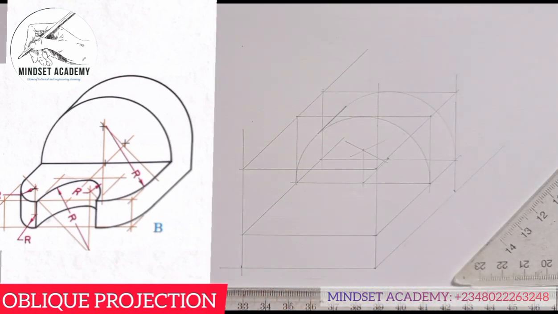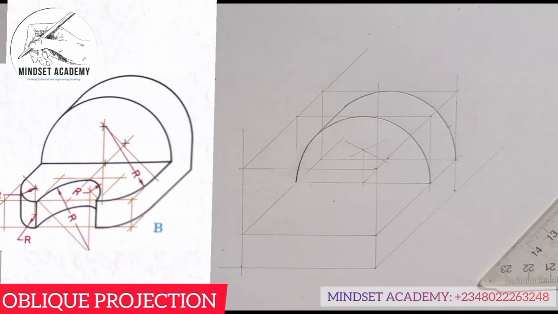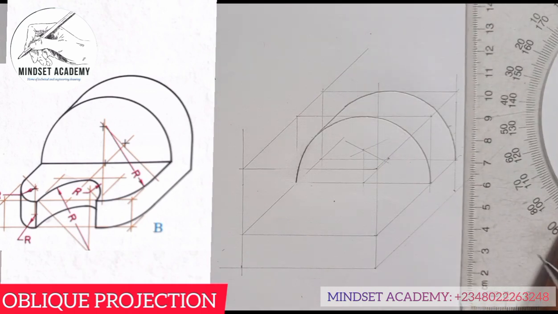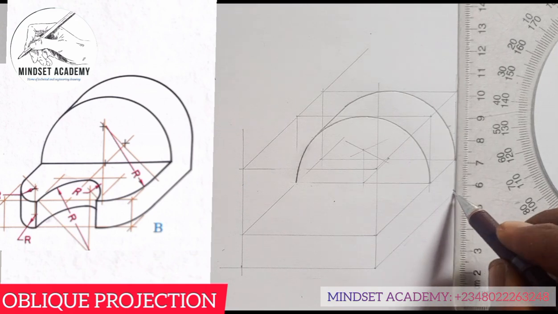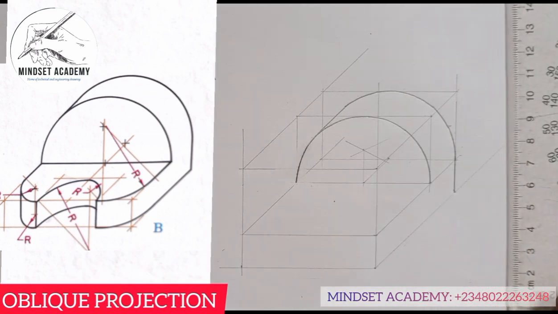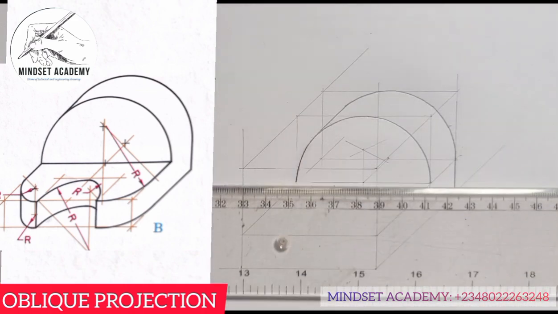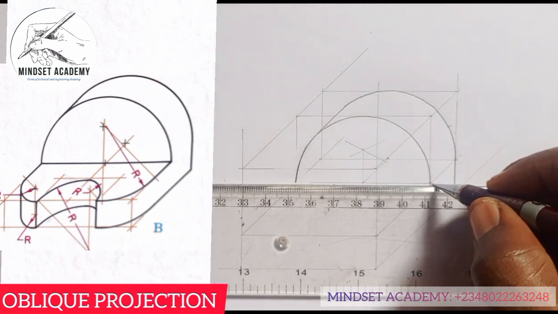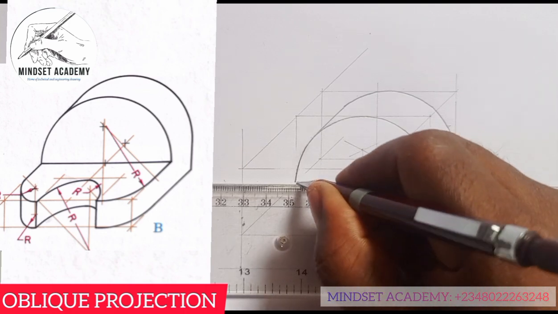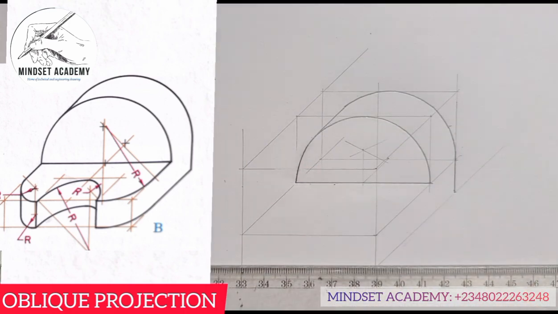So let me thicken this out. Hope you can see that. Now I'm going to thicken this downward to complement this. Hope you can see that. So the next thing is I will close it up too. Hope you can see that.